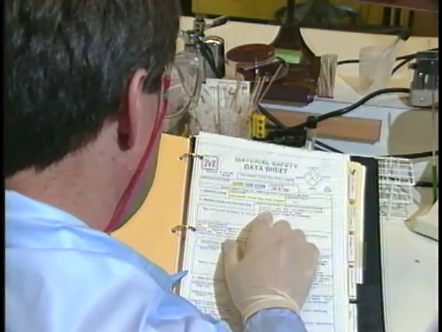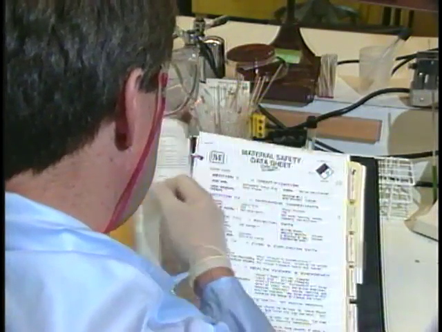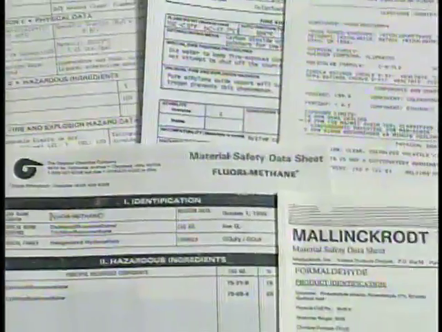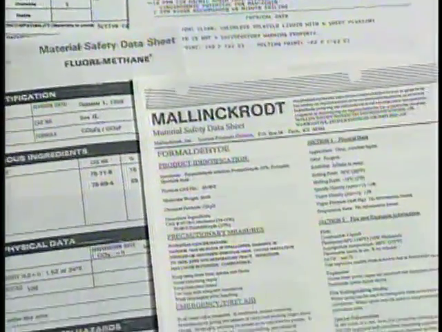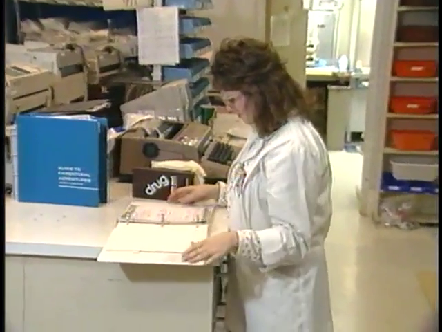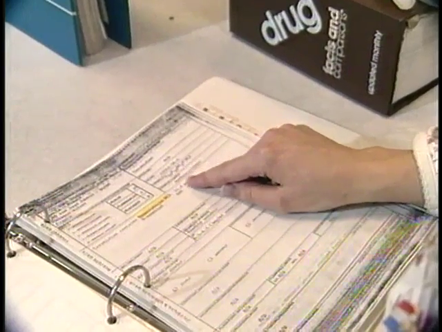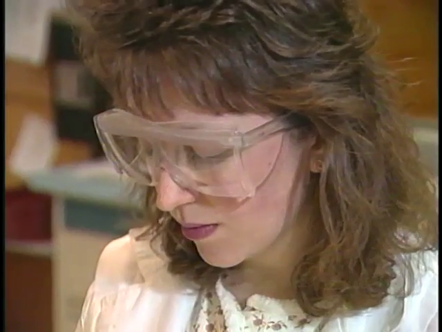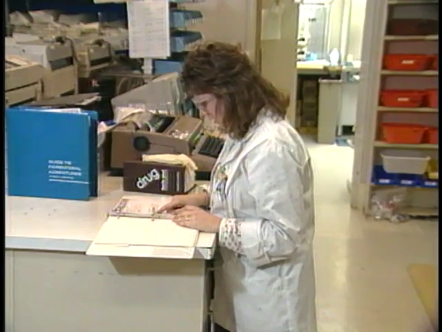The MSDS you work with comes in a variety of lengths and formats. They all contain basically the same vital information, but it may be organized in various ways. It's always a good practice to be familiar with the MSDS for any chemical you work with before a problem arises. That way, you are prepared to react to an emergency.